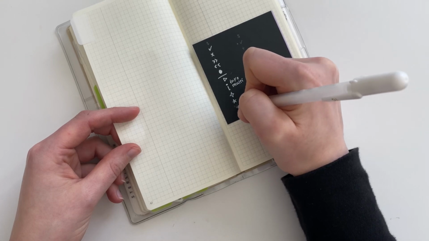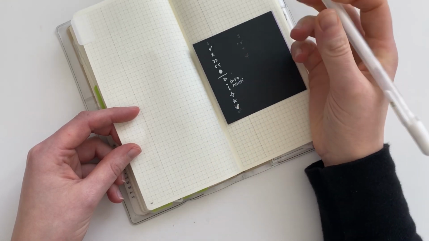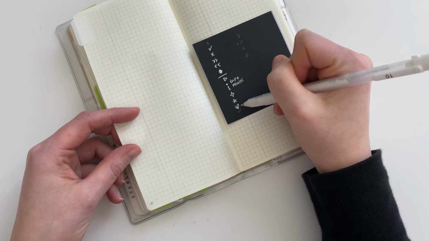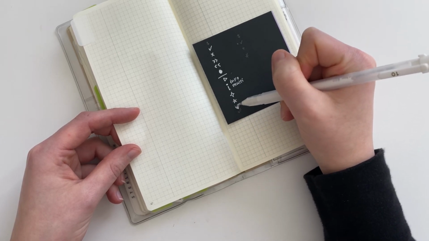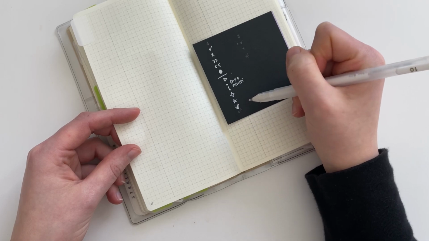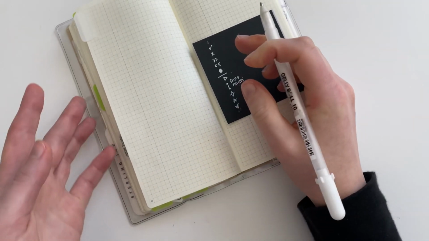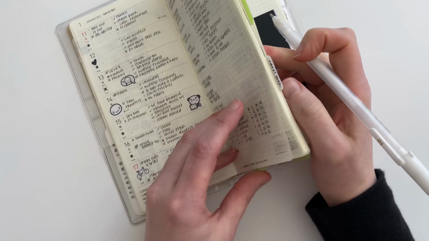Another one you'll see me use a ton is a heart. And this just means that I am noting a memory or a little moment, just something that I want to remember about that day. This is essentially my memory keeping designator.